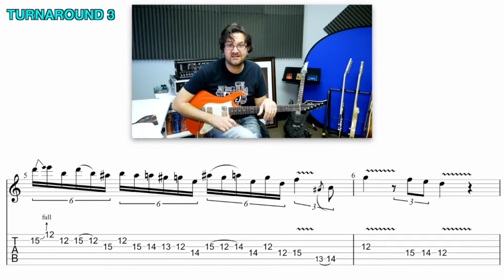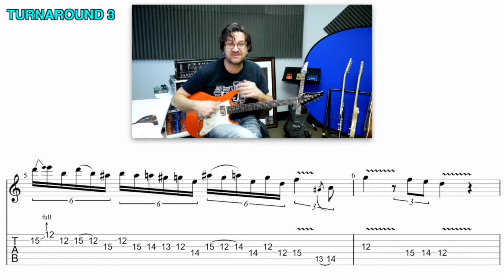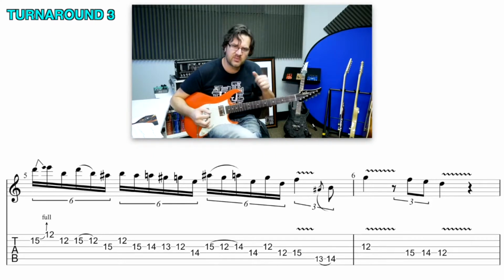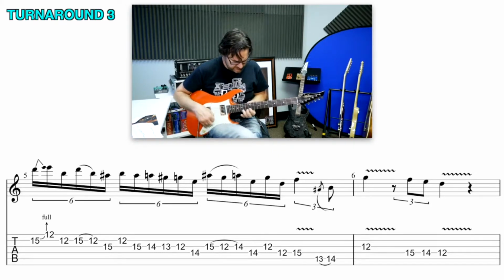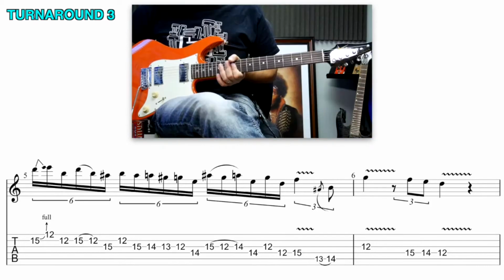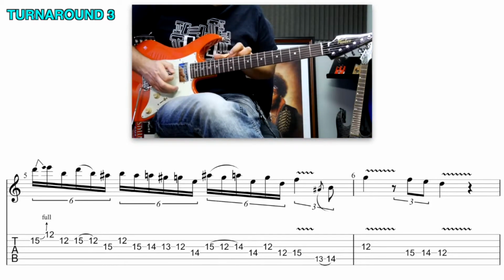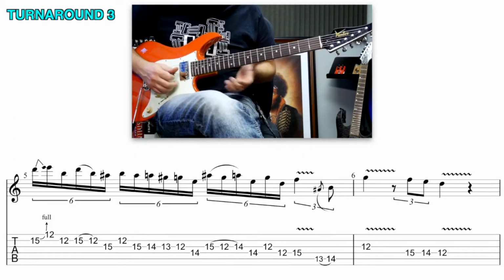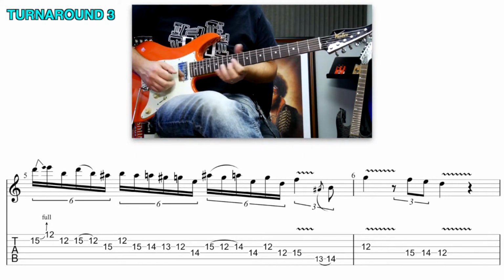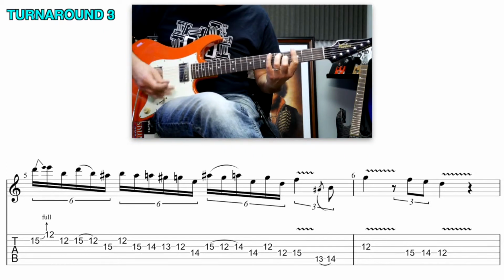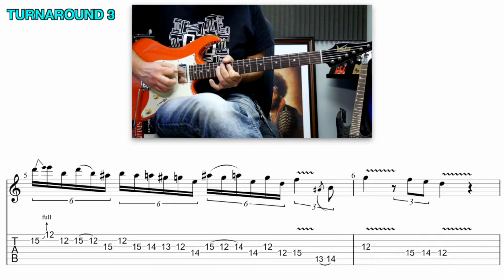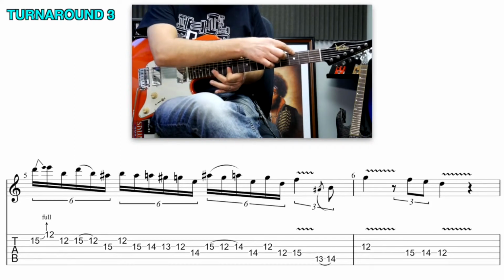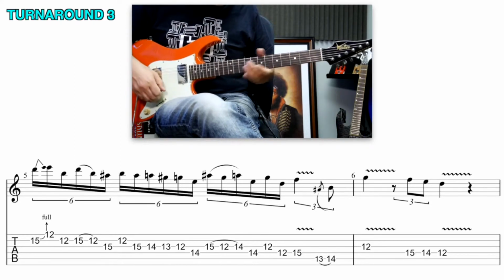Turnaround number 3 is pure minor blues scale, at least a lot of it, and some chromatic passages too. We are going to use this position, the 5th position of a G major pentatonic scale. And I know some of you might think that that's actually an E minor pentatonic scale, but really it's a G major pentatonic scale because we're playing it over that G dominant 7, and that's what makes it. All these notes are attracted to that G, so it makes it a G major pentatonic.